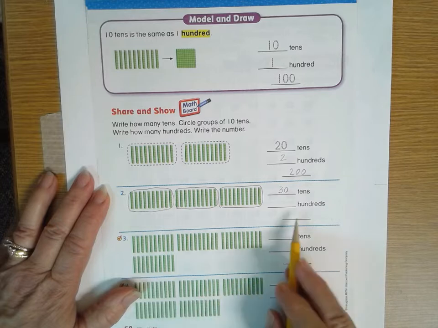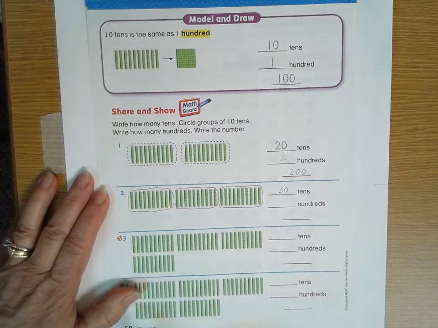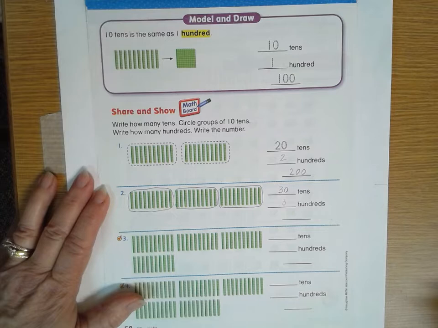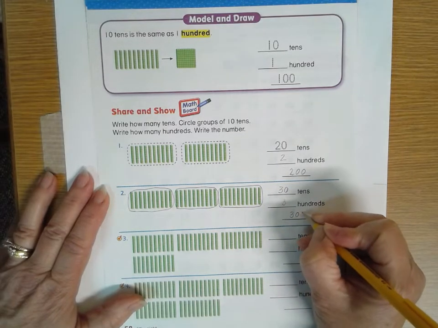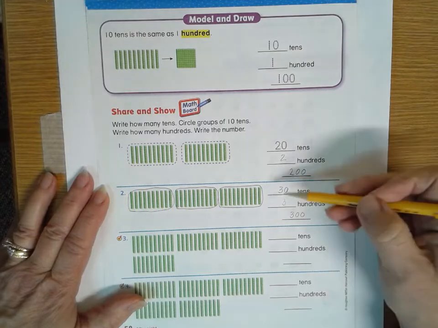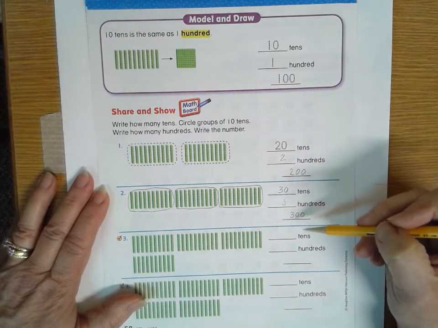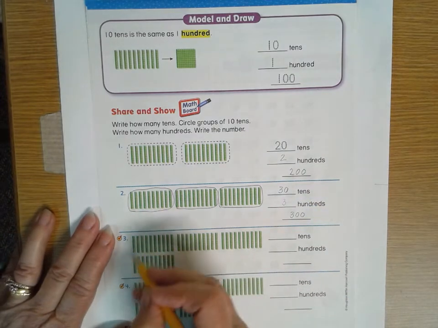How many hundreds do I have? So each circle is 100. So how many circles do I have? I have 3 hundreds. And if I just count or just write that number, it will be the number 300. Do you notice that all those 3's are there? Zeros are different, but the 3's are there. So we're going to count our tens. We want to circle 10 tens.